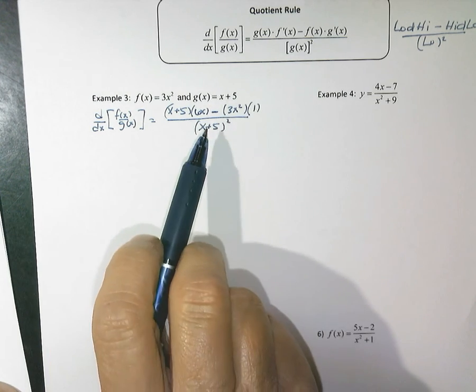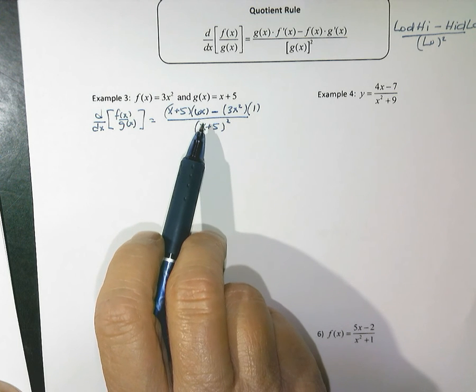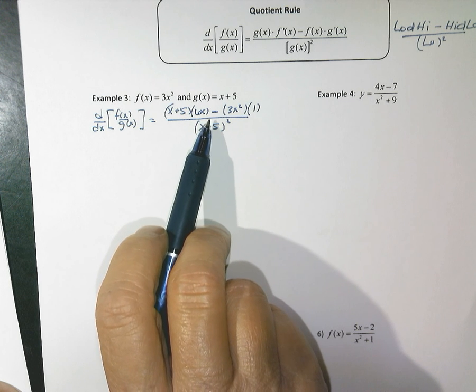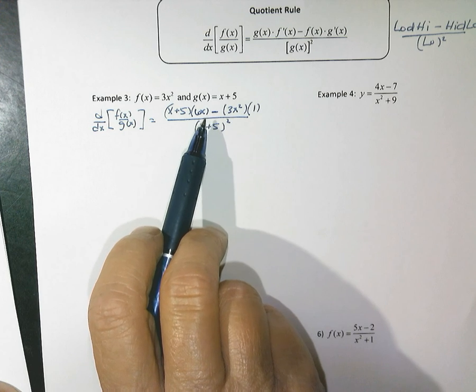With the product rule, it did not matter the order that you took the derivative because you were adding. In the quotient rule, it's a huge difference. If you don't do these in the right order, you're going to have the negative in the wrong space.